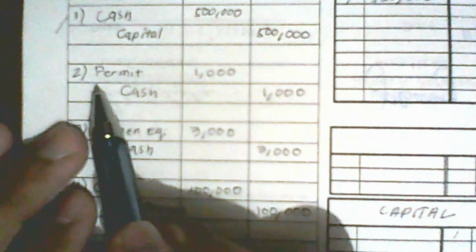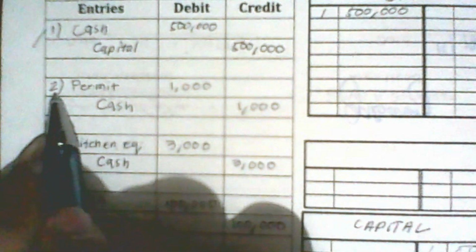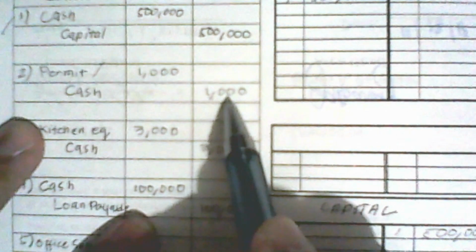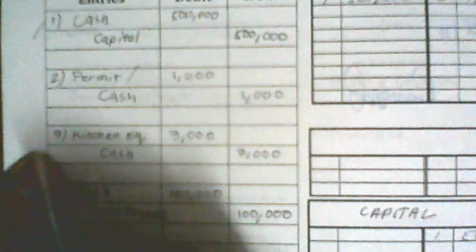Transaction 2, permit. Permit is an asset, so we need to put that here, permit. That is debit, so we need to debit that. That is during April 2. So April 2, permit, debit 1,000. We are done with this one. And the cash is credit 1,000. It happened during April 2. So April 2 here, 1,000. You see that? So we are done now with number 2.